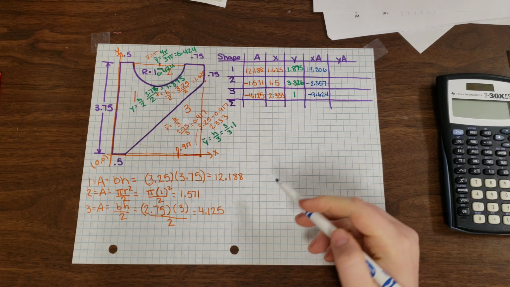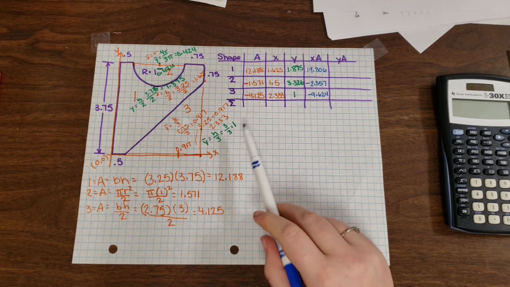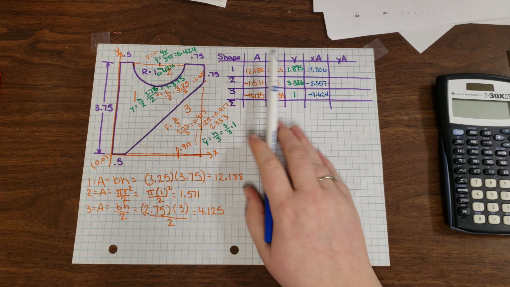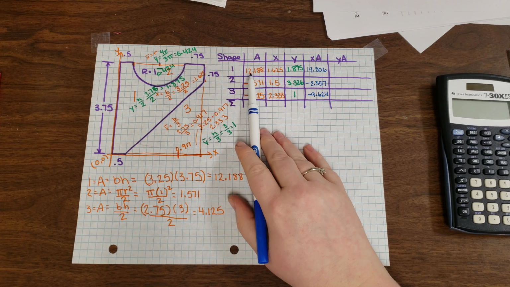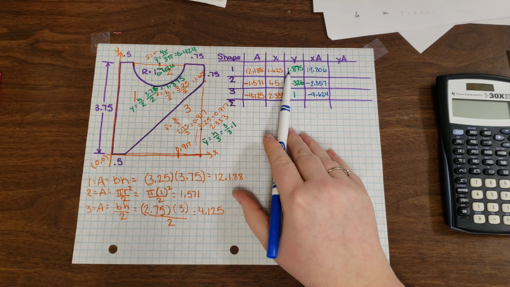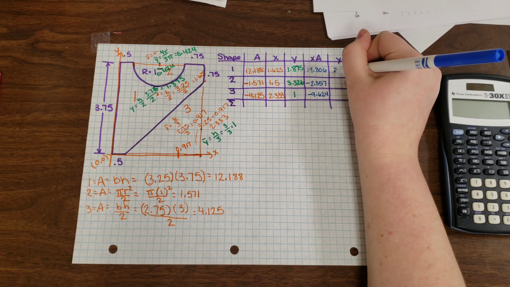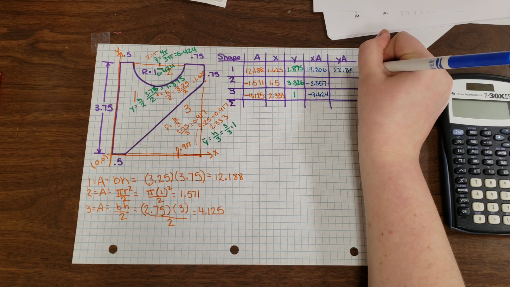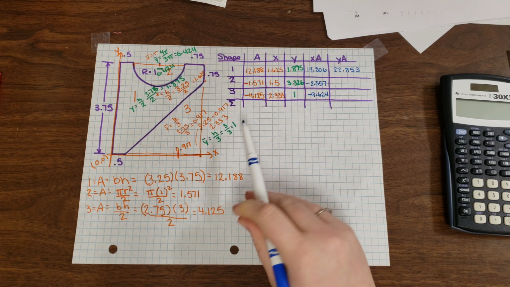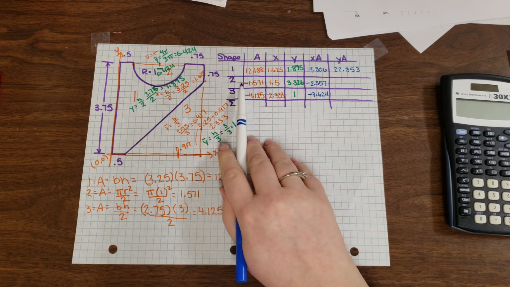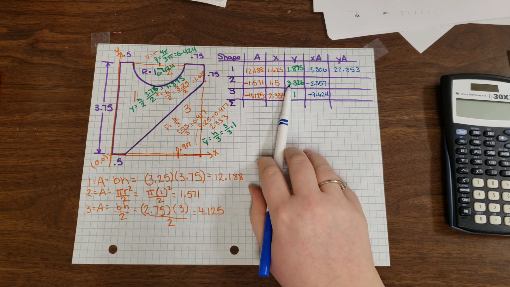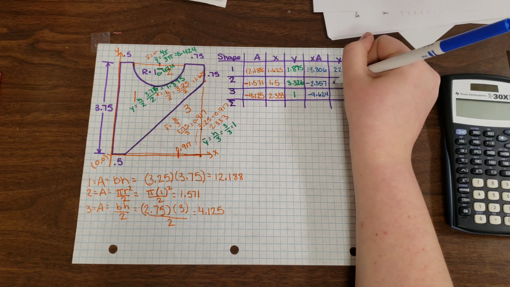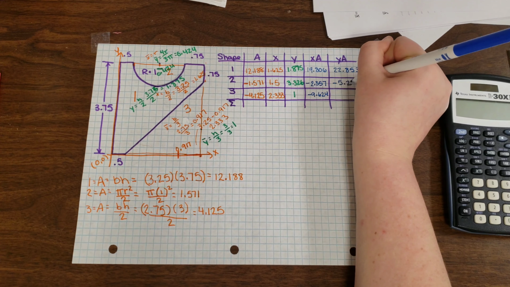And then multiplying some more to get the YA column, I'm going to multiply A times Y. So for shape 1, 12.188 times 1.875, I'm going to get 22.853. For shape 2, I'm going to multiply negative 1.571 times 3.326, and I get negative 5.225.